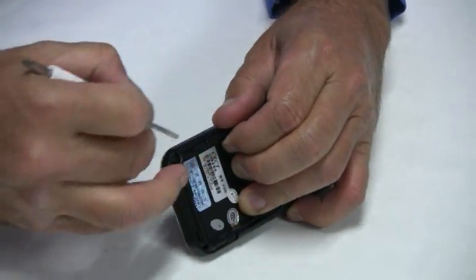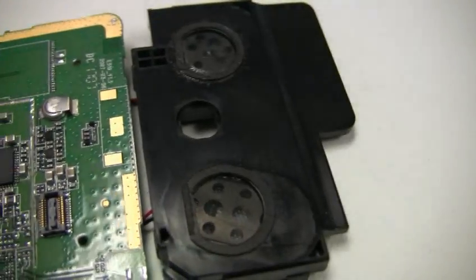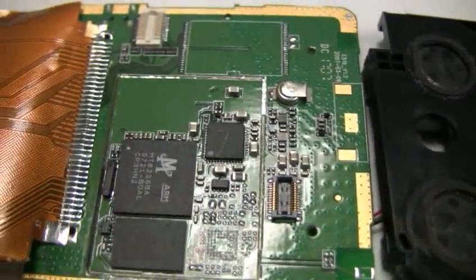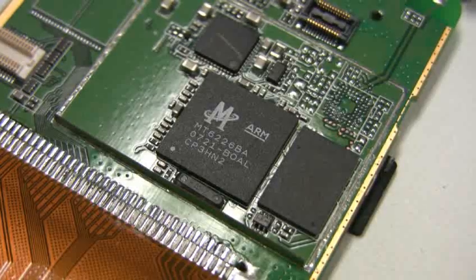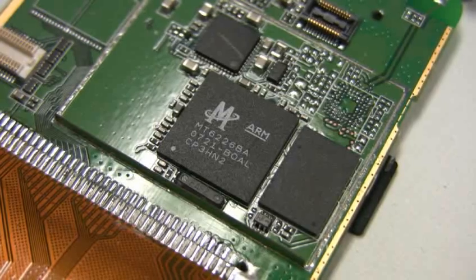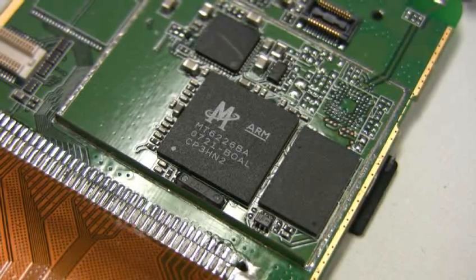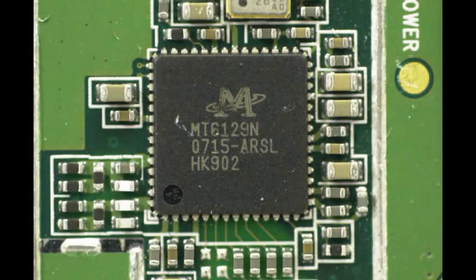When we first open the iPhone knockoff, you can see one thing that just jumps right out at you. This is a simple GSM phone based on a MediaTek reference design. The first chip, the MT6226, is the baseband processor. It also acts as the applications processor for both the VGA camera and the touch panel screen. This baseband works in conjunction with this chip here, the MT6129. This is the RF transceiver.